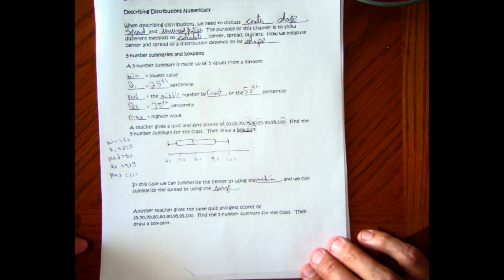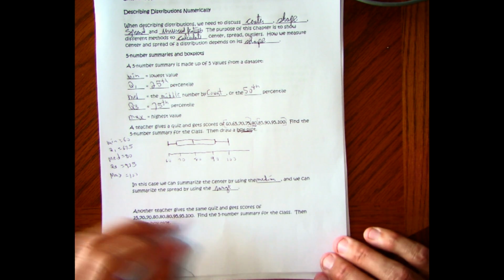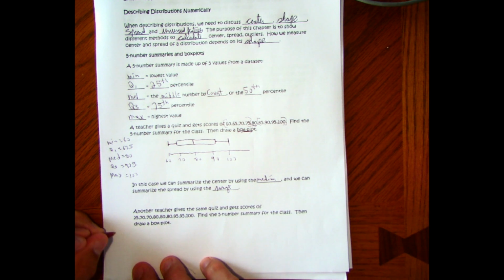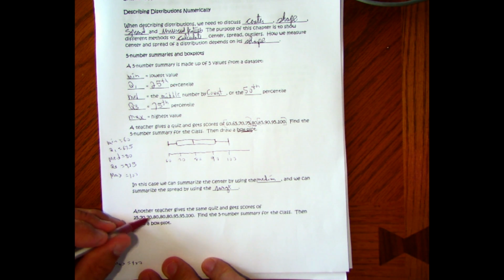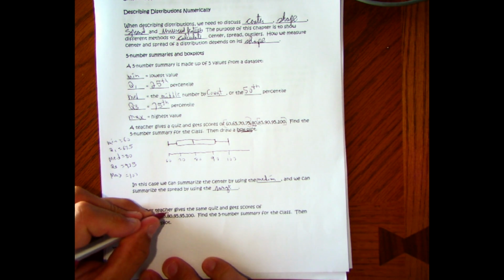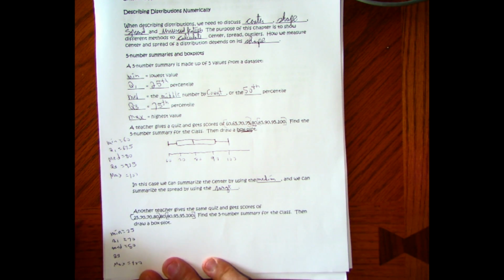Okay, now down on the bottom we got another group. Let's see if we can do this. Okay, the minimum's easy, that's 25. The max is 100. The middle number, there's 3, 4, 5, 6, 7, 8, 9. Okay, so 80's in the middle. And then in these four numbers, what's the middle number? Well, it would be 70. And in these four numbers, that would be 95.